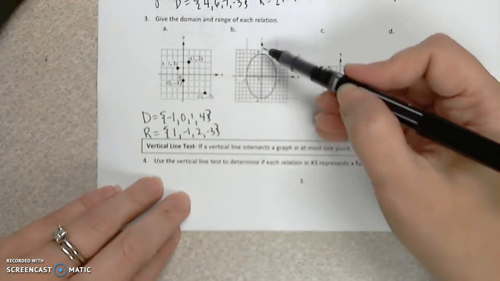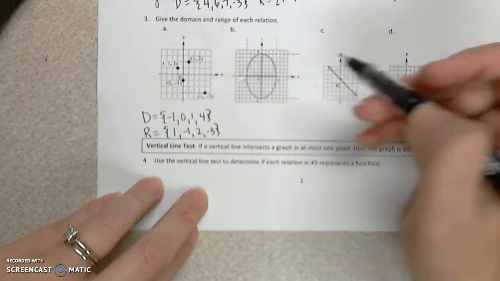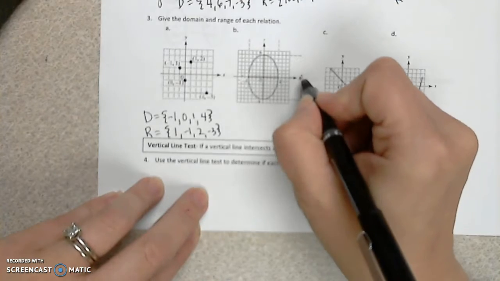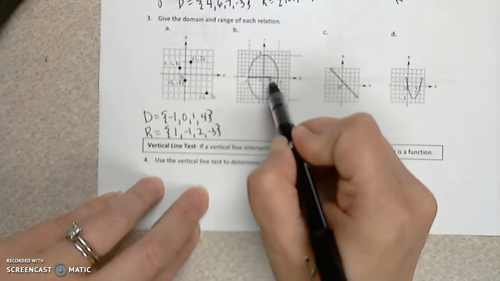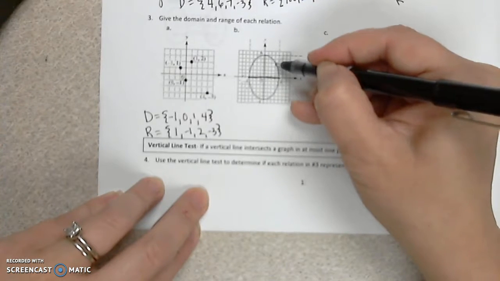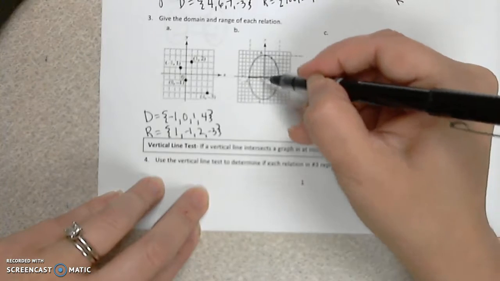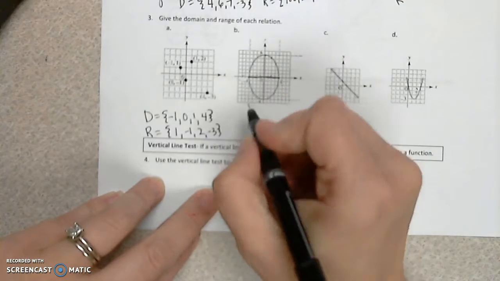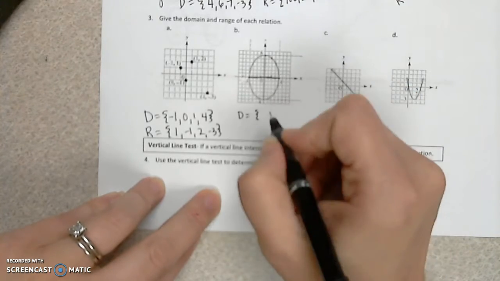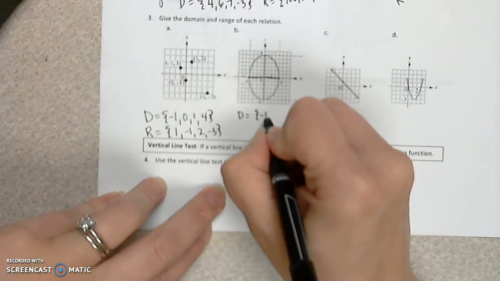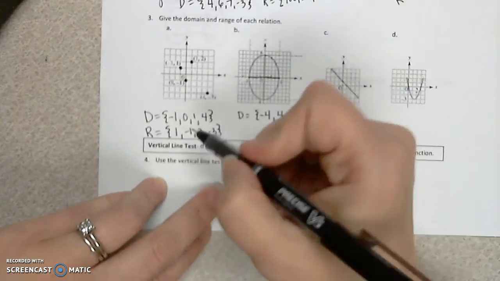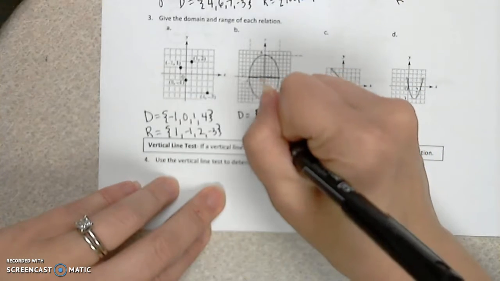Alright, next we have a graph. And so I want to look at the graph. I'm looking at what are the x values. So here's my x-axis. Those are those values that are here. I can pick any point in here. There's some point on the graph, some point on the graph. And so when I look at the graph, my x values are somewhere between -4 and 4.